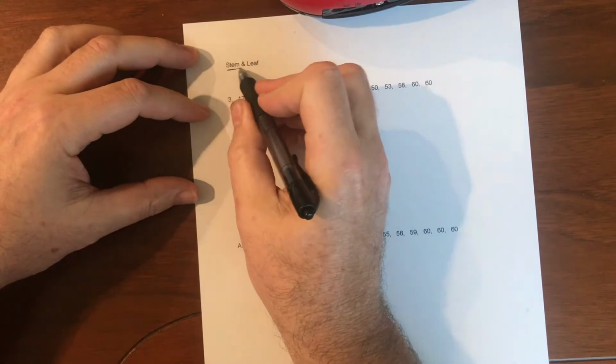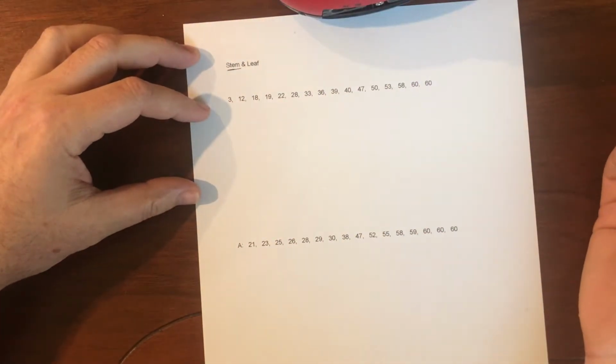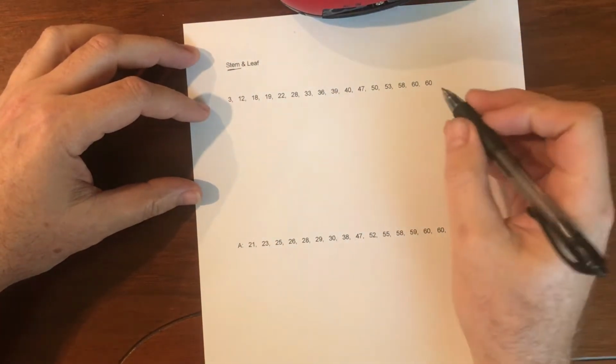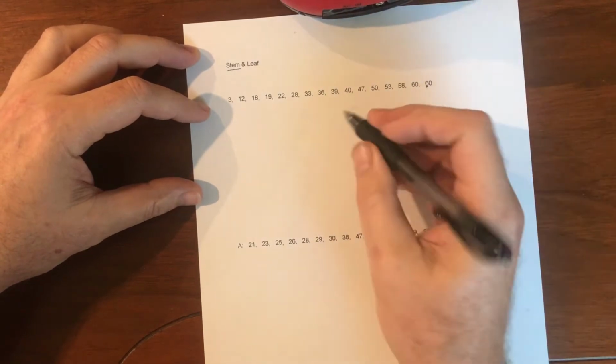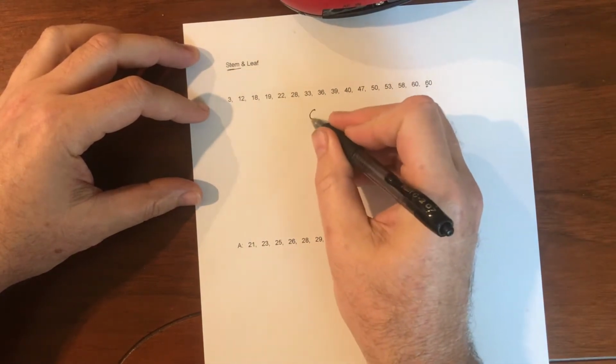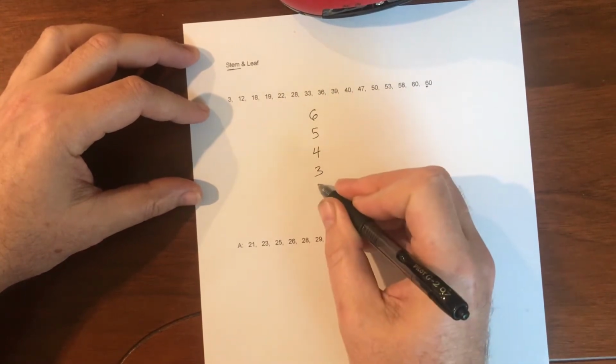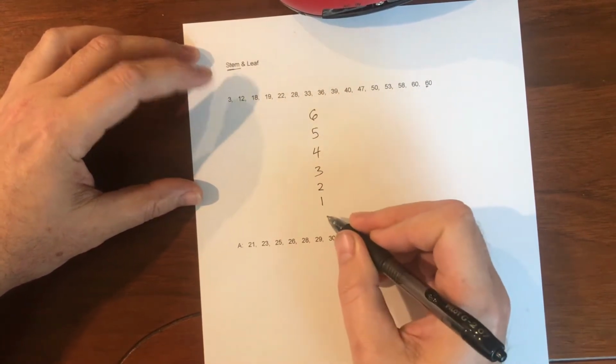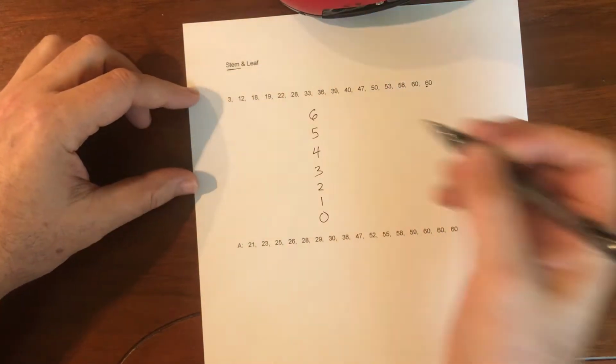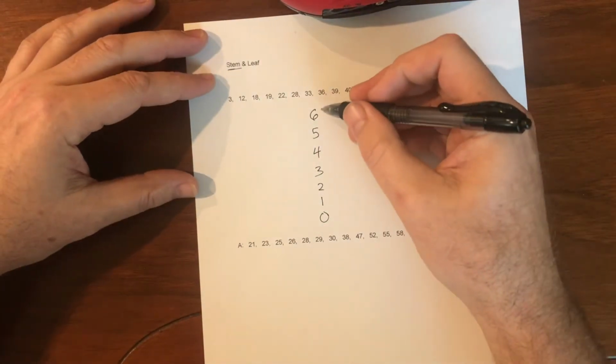you have the stem, and what the stem is really is the tens digits. So I'm looking here, my biggest tens is a 6. So check this out. I'm going to do 6, 5, 4, 3, 2, 1, and I'm also going to put a 0 because there's no tens right here. These are the stems.